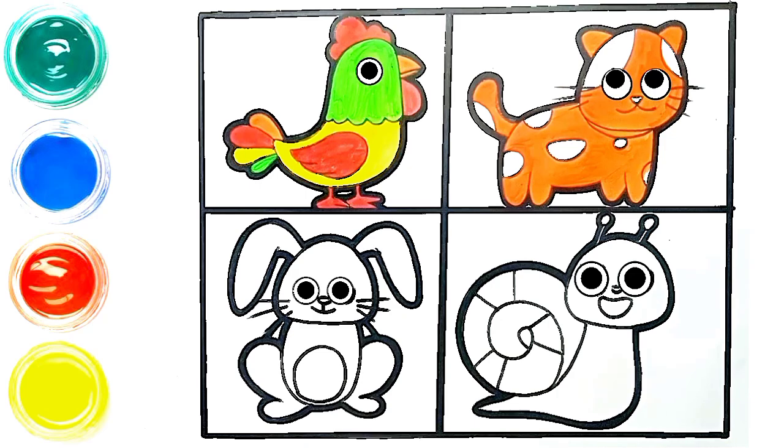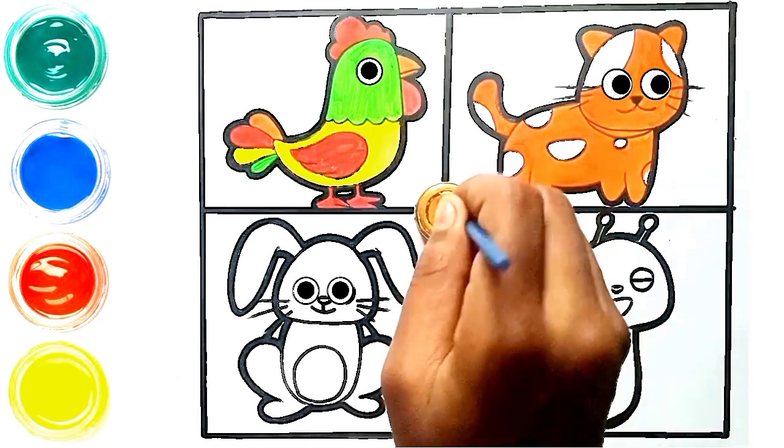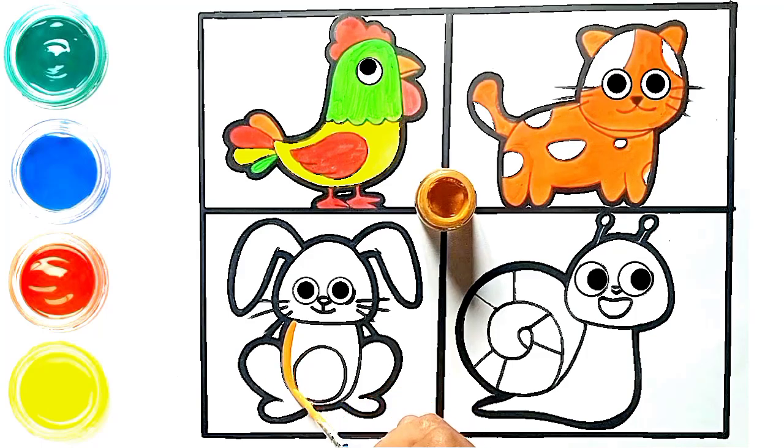Okay, done. Now I will paint the rabbit. I will paint the rabbit well brown and light pink on the belly.